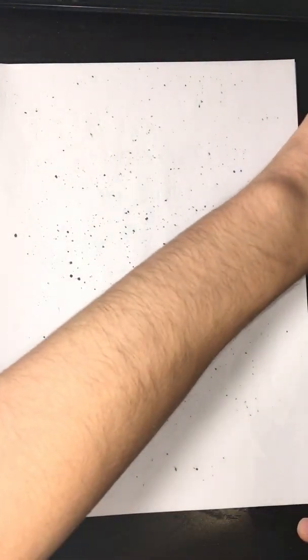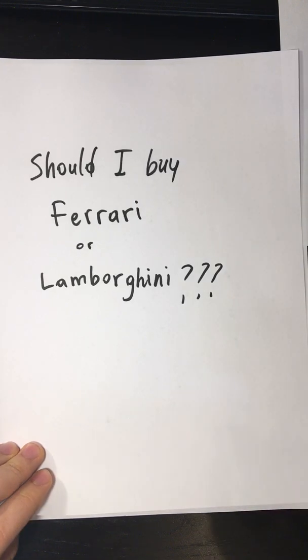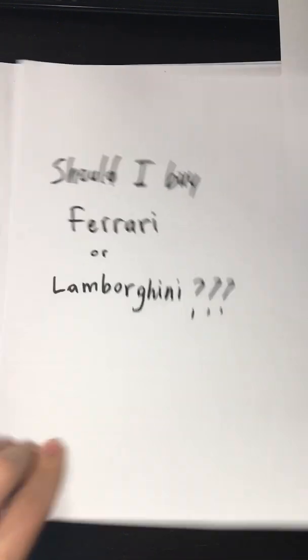Next page. Okay, next page. Oh, should I buy a Ferrari or a Lamborghini? I want you to comment. Ferrari or Lamborghini, which one?